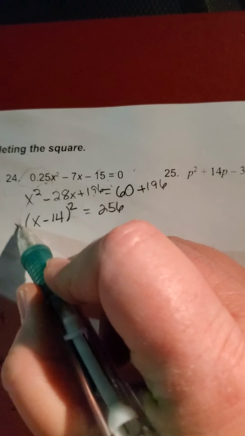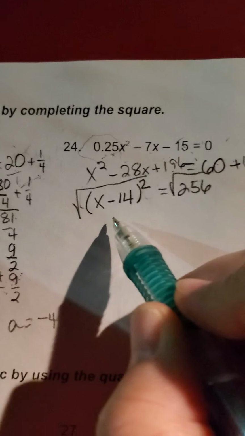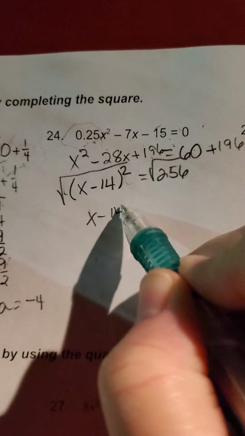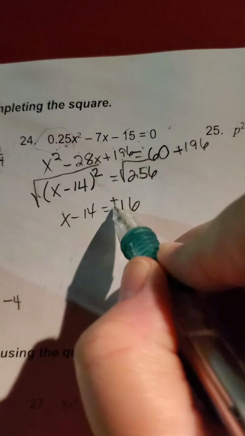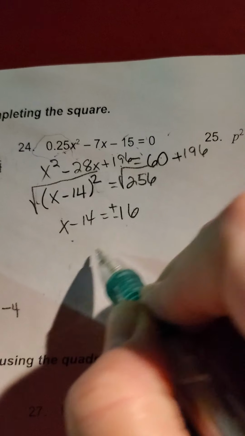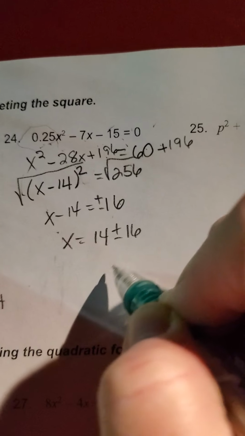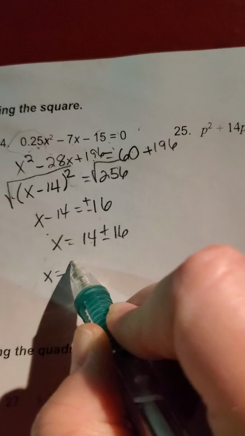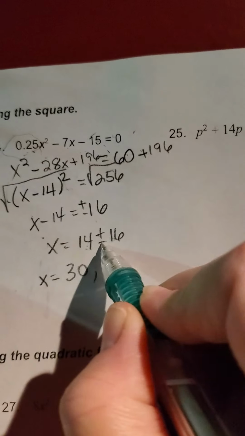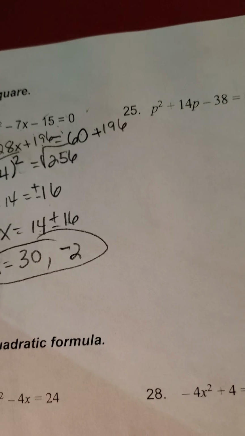So, if I take the square root of this and the square root of this, I get x − 14, and I get 16 over here, because 16 times 16 is 256. All right, so then I add 14 to both, and this is plus or minus, by the way. So I add 14 to both sides, and I have 14 plus 16, or 14 minus 16. So x could be 14 plus 16 is 30, or 14 minus 16 is negative 2. So it can be either one of those.